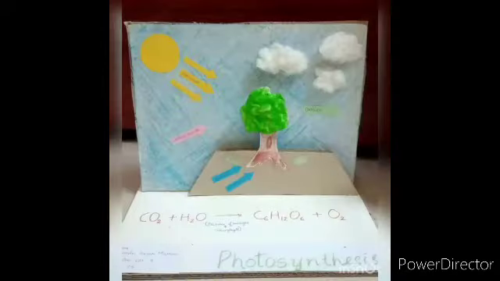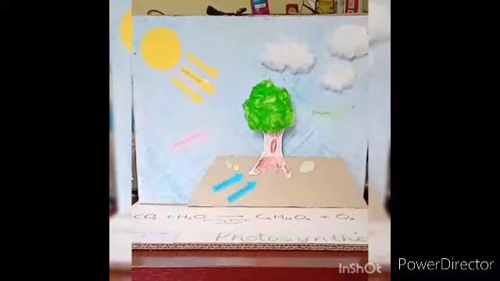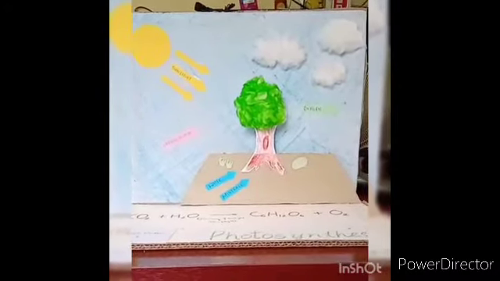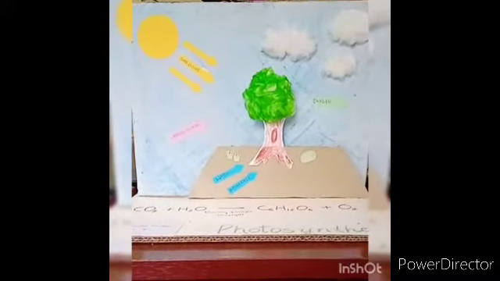Today, I'd like to introduce my model on photosynthesis. Photosynthesis is a Greek word where photo means light and synthesis means putting together. Photosynthesis is the process by which plants make their own food. This is my model. Green plants have a pigment in them called chlorophyll which gives them their color.